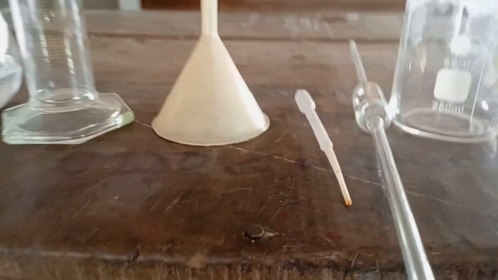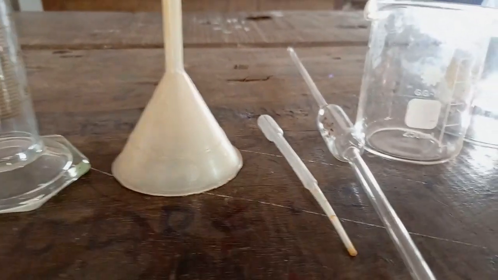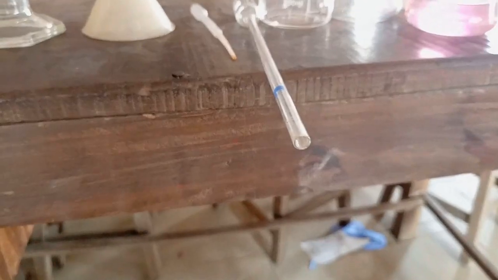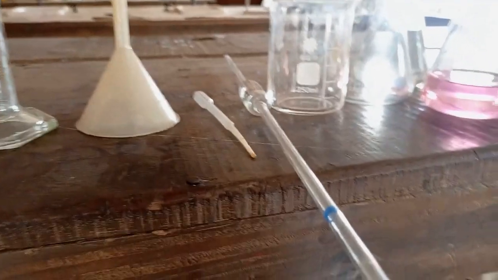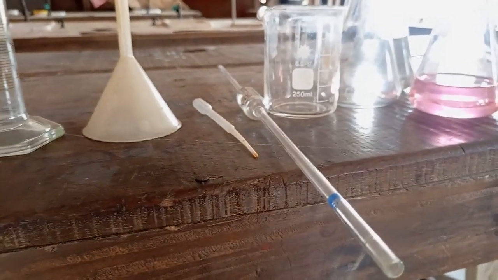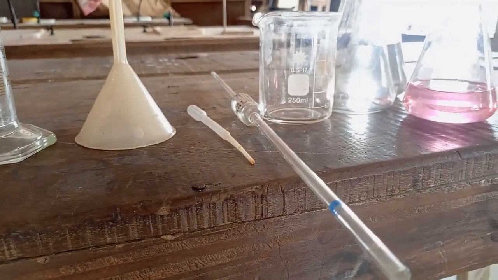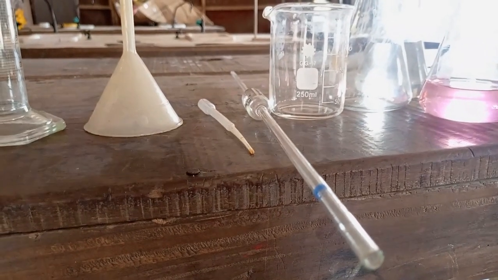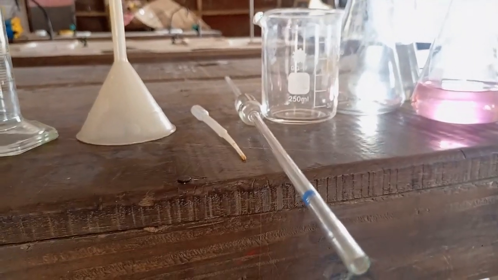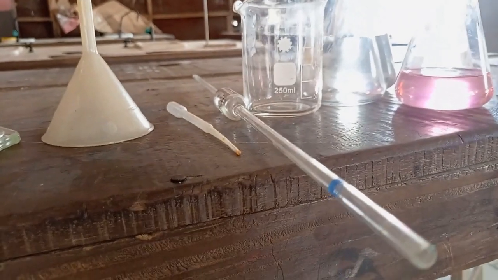The next apparatus that has a bulb at the middle is called the pipette. This is the mouth. The end is tapered. We use it to suck or collect a certain volume of a base. It is always in two forms. We have the 25 ml capacity. This is the 25 ml capacity. We also have the 20 ml capacity. It is a bit shorter than this.